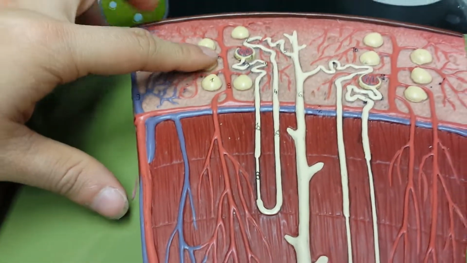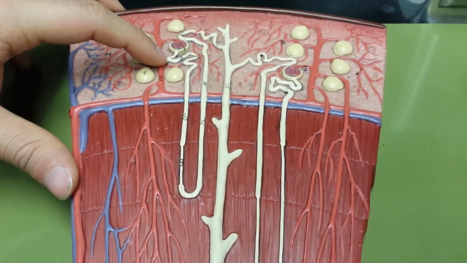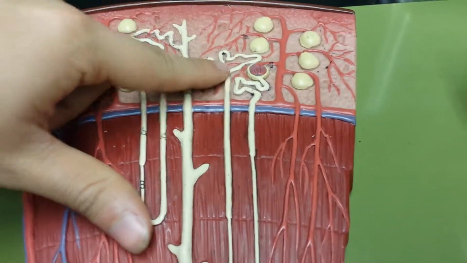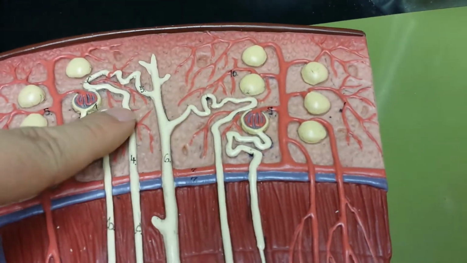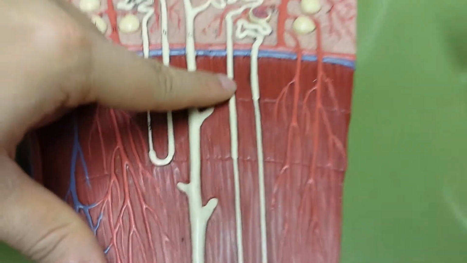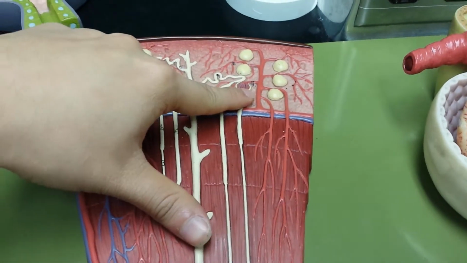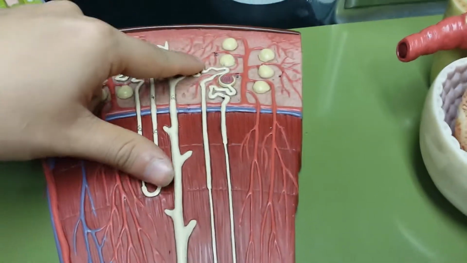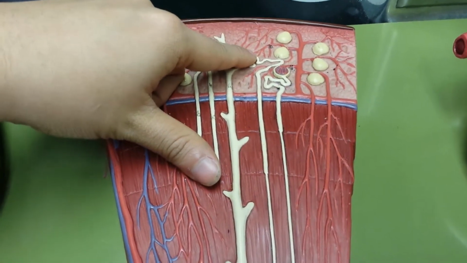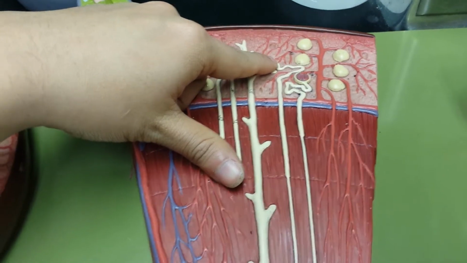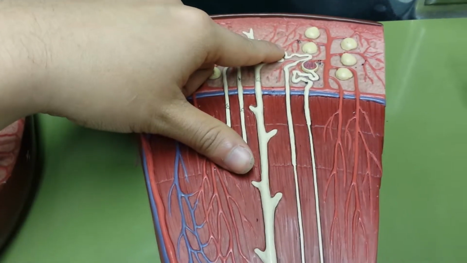And then we talk about proximal. If we look closely at this picture here, you can see that it starts from here, goes all the way around here, and then all the way up here to the glomerulus. So this area, which is the farthest from the glomerulus, we call distal, the distal convoluted tubule.